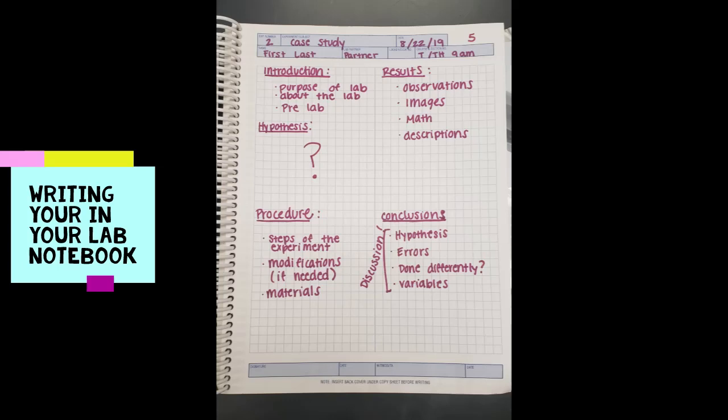So in the body of the notebook, you're going to have the introduction, hypothesis, procedure, results, and conclusions. The introduction is going to be the purpose of the lab, a little bit about the lab, and possibly some pre-lab questions that you have to answer, just depending on that experiment for the day. And then next is you're going to have your hypothesis. And then after your hypothesis, you're going to have your procedure. And your procedure is going to be listing the possible materials you used, the steps of the experiment, and I would recommend probably adding some modifications if you did make modifications to the procedure.